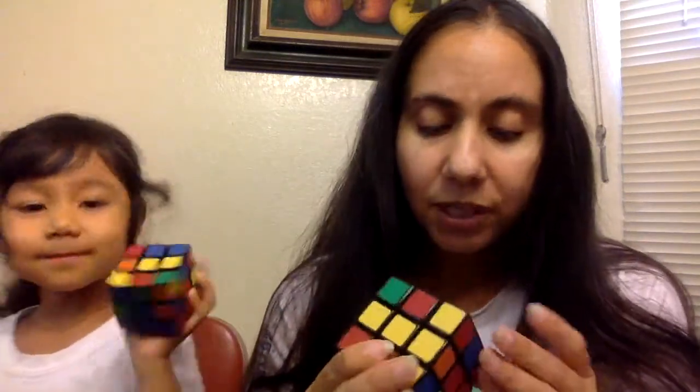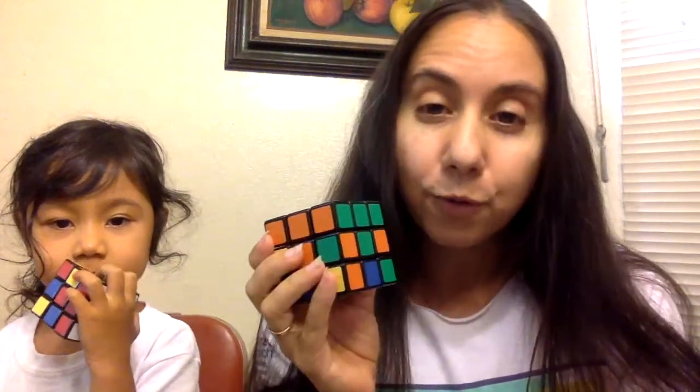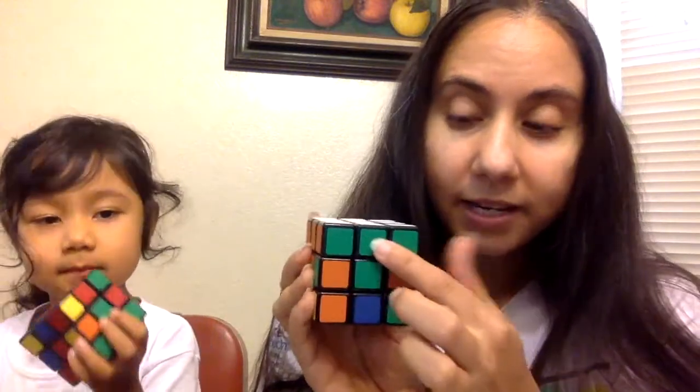So for step 4, you should have already finished step 3. And when you finish step 3, you had a cube that looked like this. You have all white on top, and you have your 4 colored T's. So 1, 2, 3, 4. So if your cube looks like ours right now, that means your cube is ready to start step 4.